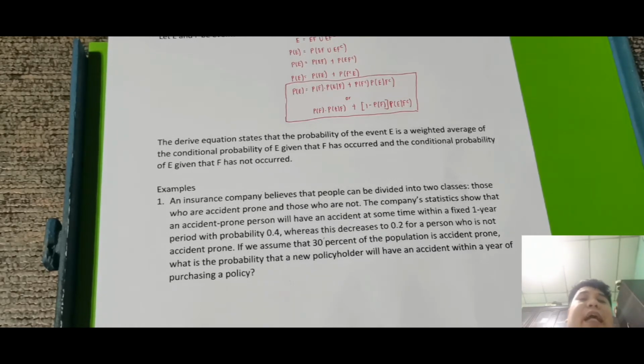Those who are accident prone, so again those who are accident prone and those who are not. So again, ang isang insurance company, siguro, ang tanging paniniwala nila is may 2 klase ng tao sa mundo. Yung isa, yung malapitin ng aksidente, yung isa hindi.